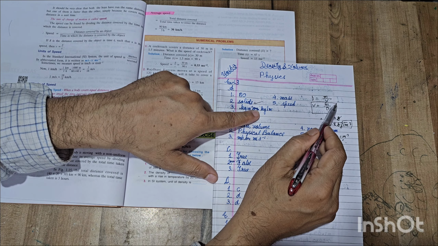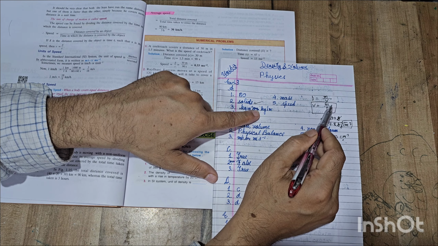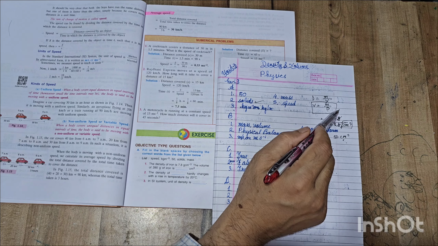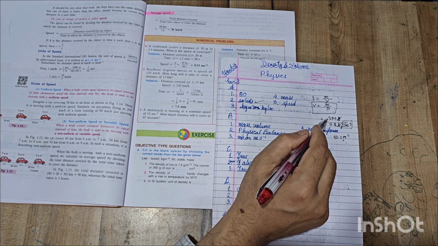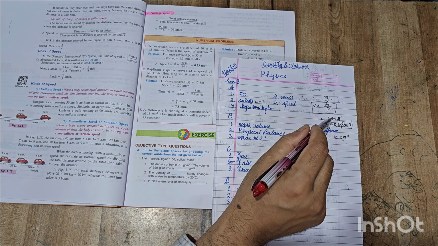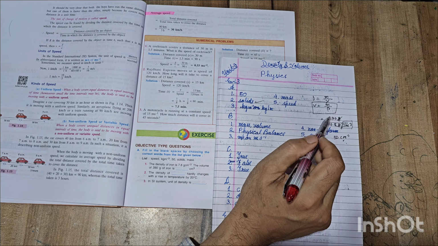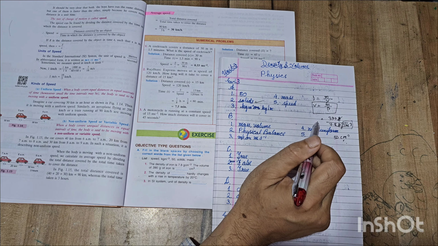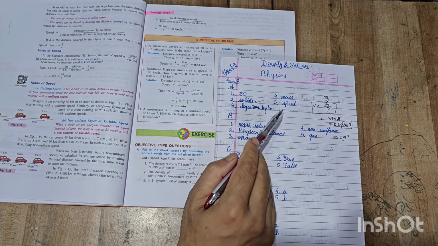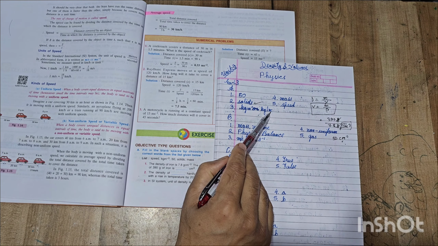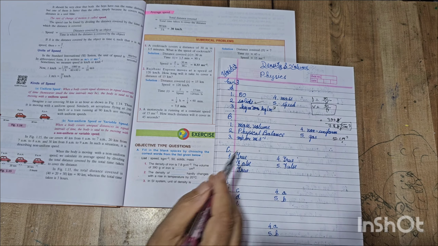What is the volume of centimeter cube in SI unit? What is the SI unit of length? Meter. Then what is the unit of volume? Meter cube. So simple. So kilogram per meter cube. Is it correct? No. Mind it.